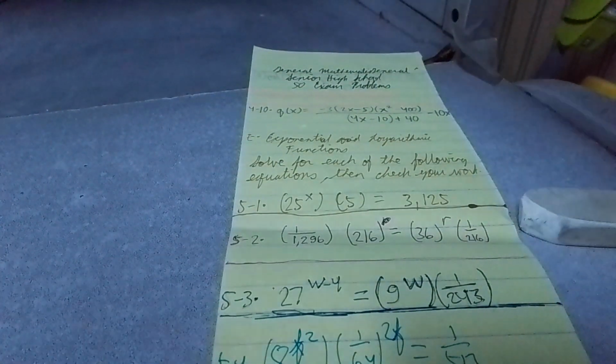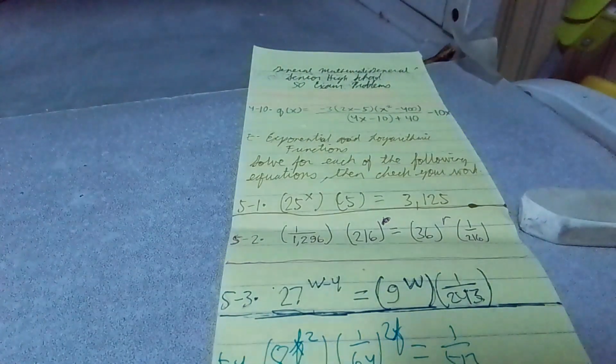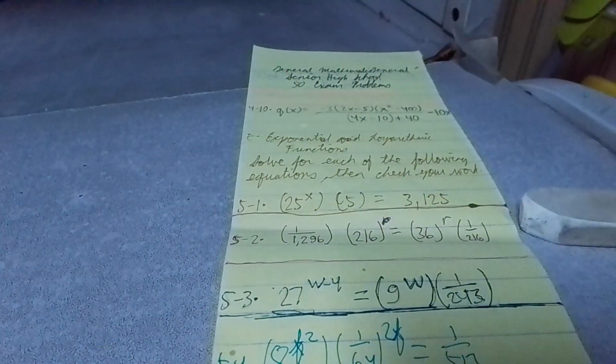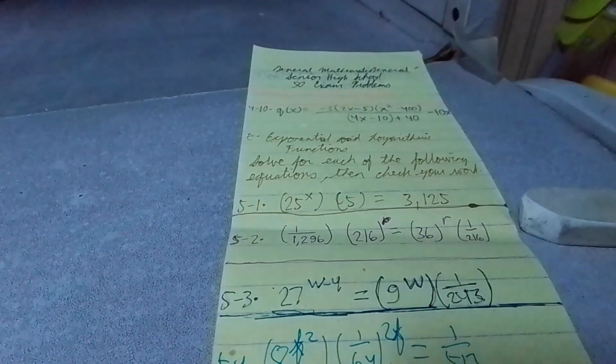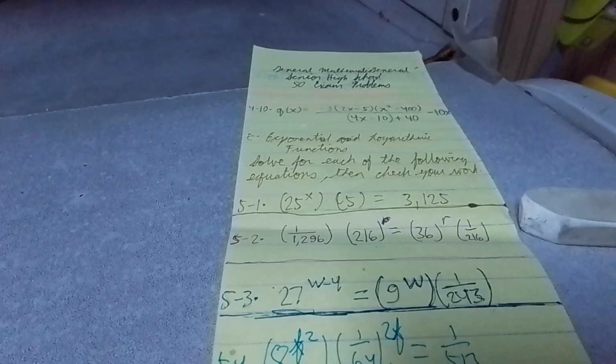It says 27 raised to the w minus 4th power is equivalent to 9 times 9 raised to the w, which is equivalent to 1 over 243. Now, how do you solve for w here? It's easier than it looks. First, you know the fundamental principle: you have to ensure that all the bases are the same. Look at the bases of every number that you see and think what exponent that specific base can be raised to in order to derive those numbers.